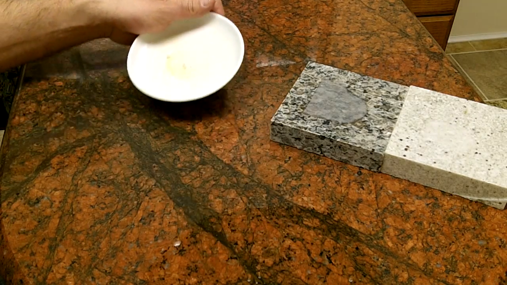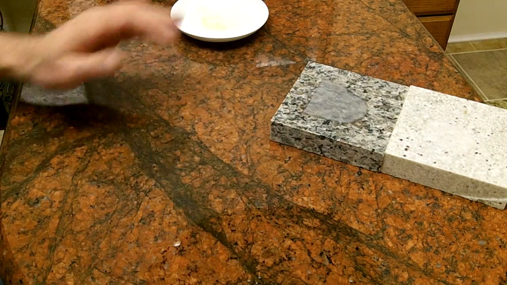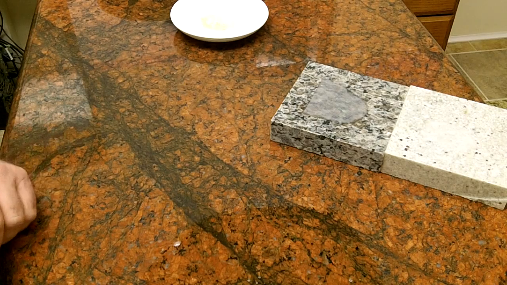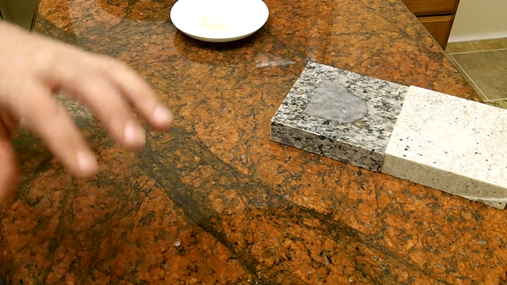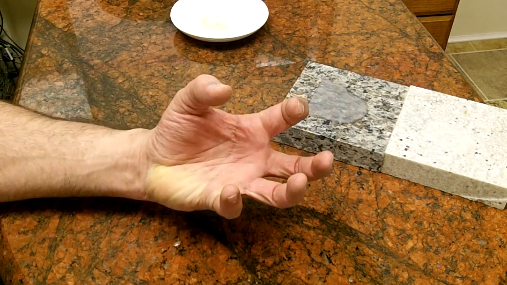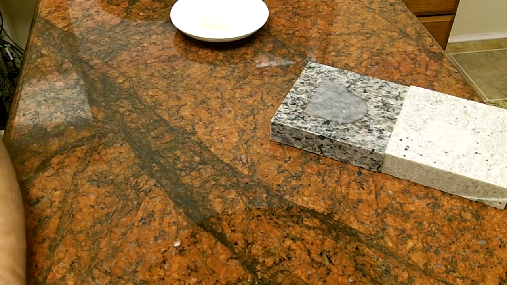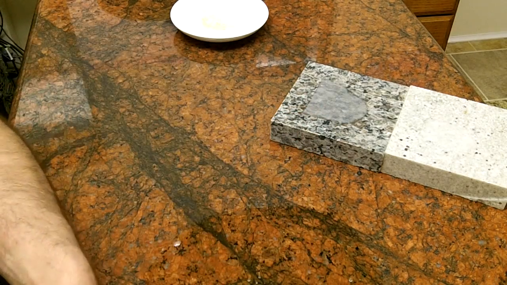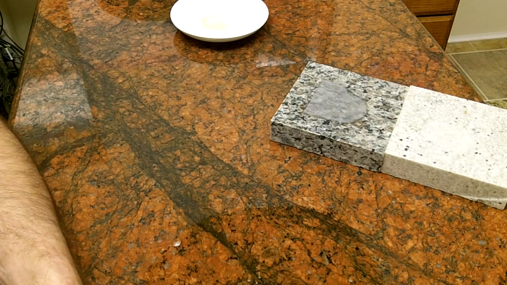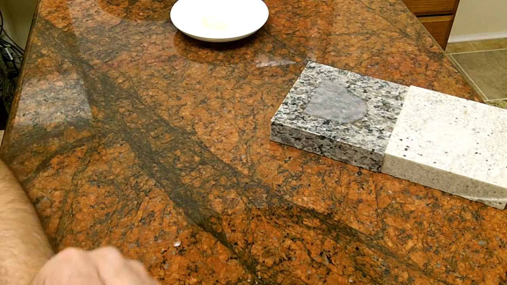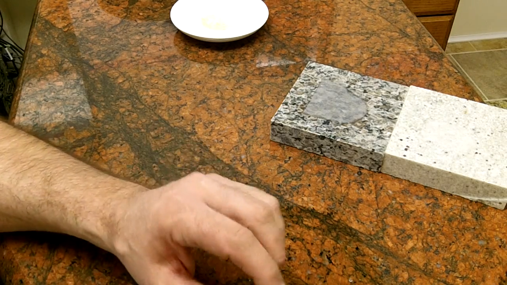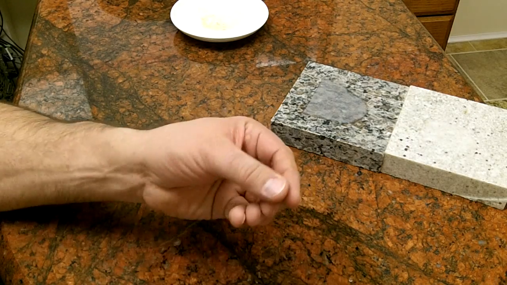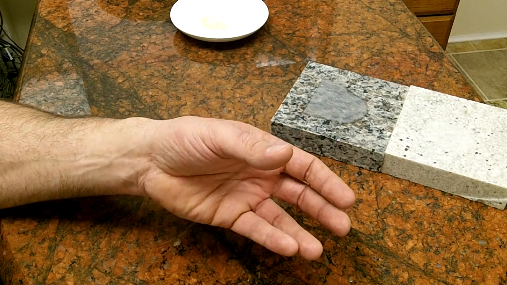leave behind. If you allow this sealer to sit on and penetrate into the stone, gravity is going to pull the solids into the stone, penetrating the surface. The solution itself evaporates or is wiped away, leaving behind a film of solids. But that film of solids is not left on the surface. It's left inside the pores and the microscopic crevices of the stone.